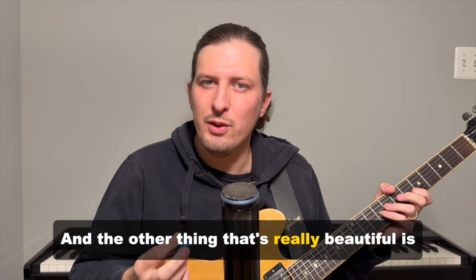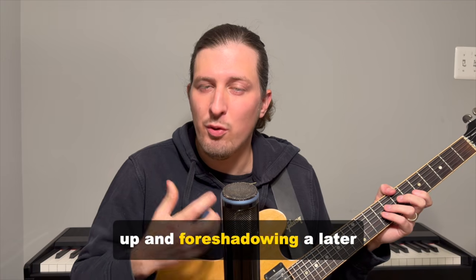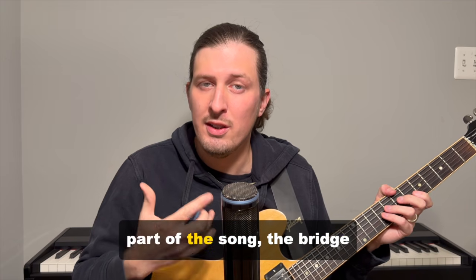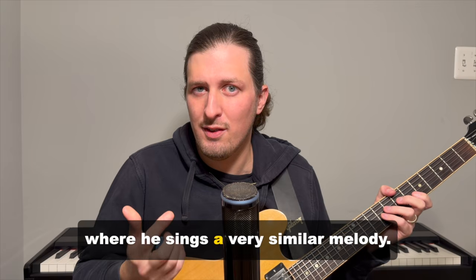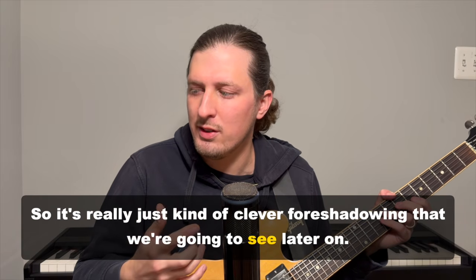And the other thing that's really beautiful is it's actually setting up and foreshadowing a later part of the song, the bridge, where he sings a very similar melody. So it's really just kind of clever foreshadowing that we're going to see later on.